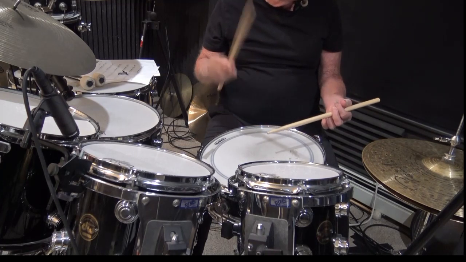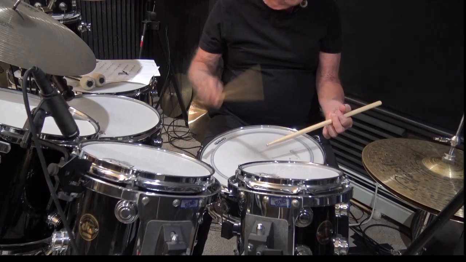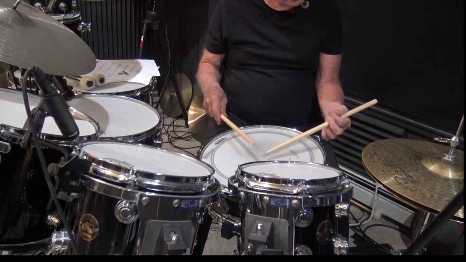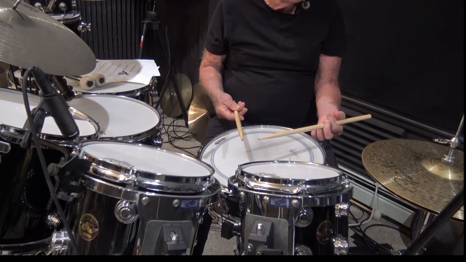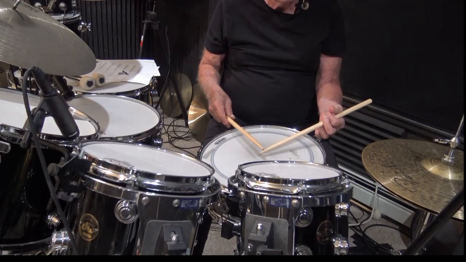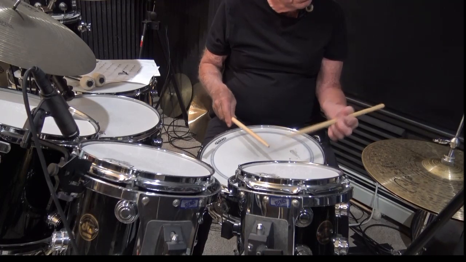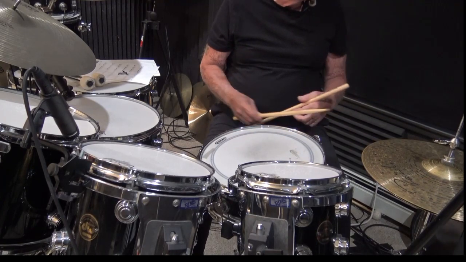So line 3, the first right would be 1 and 2 and 3 and. The second right would be 1 and 2 and 3 and 1. Now, that's not really a turnaround. And then I'm starting with the left. 1 and 2 and. It doesn't really work with the paradiddle diddle. The double paradiddle.